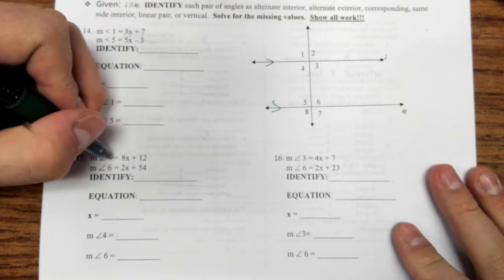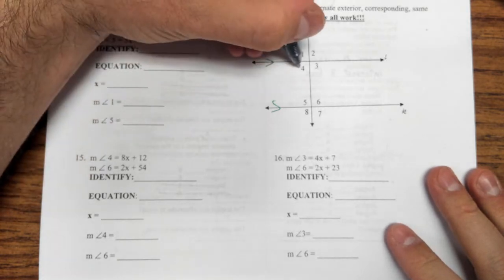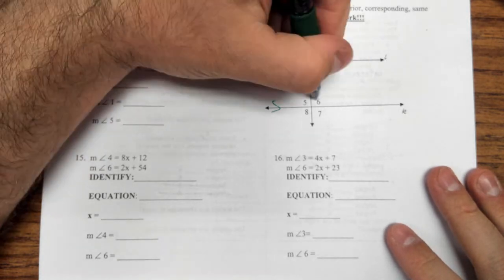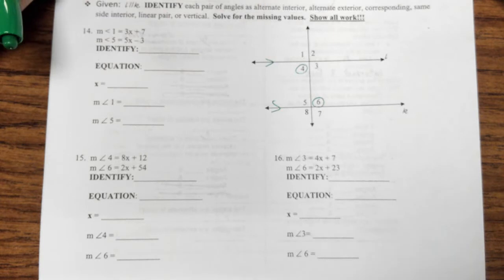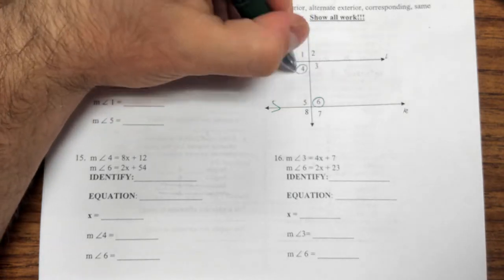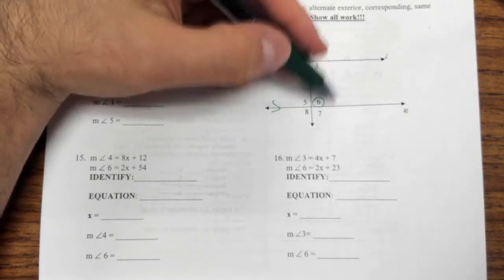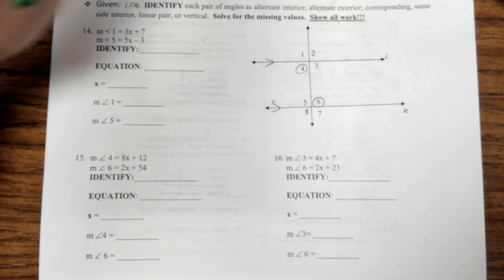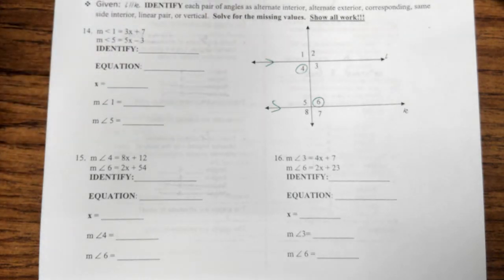On number 15, we're looking at angles 4 and 6. 4 is right here, 6 is right here. First question we ask ourselves, are they on the same side of the line or alternating across the line? Angles 4 and 6 are definitely not on the same side, 6 is over on the right, 4 is on the left. So not same side, which also means they're not corresponding either.